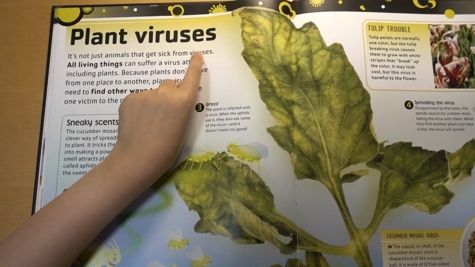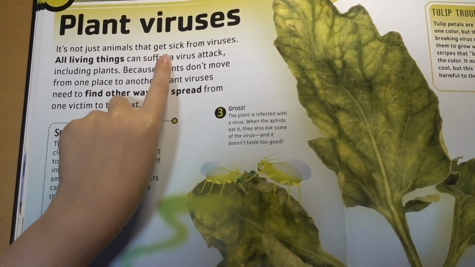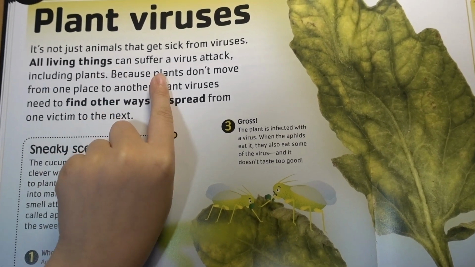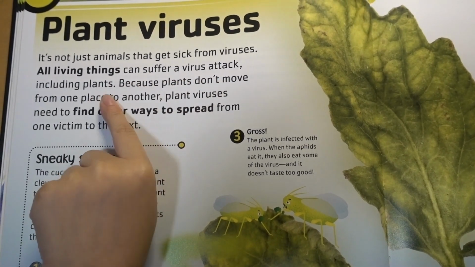Plant viruses. It's not just animals that get sick from viruses. All living things can suffer a virus attack, including plants.